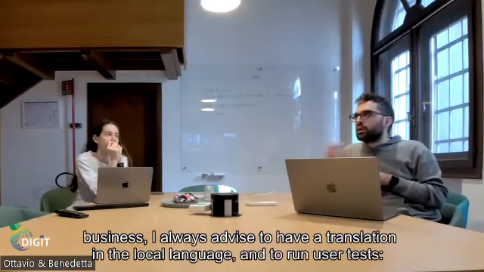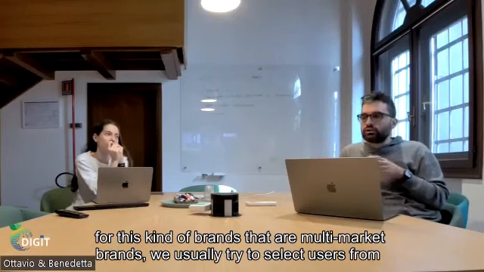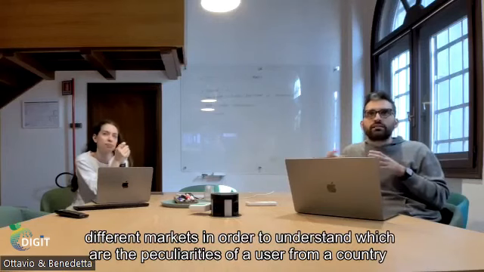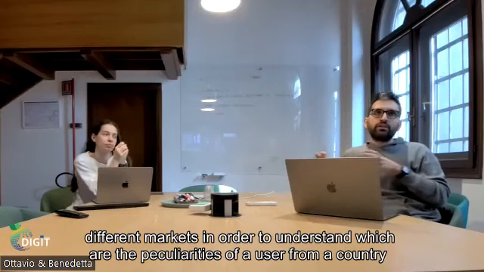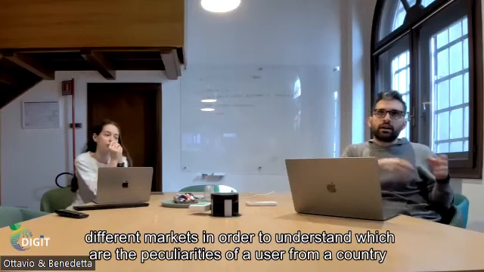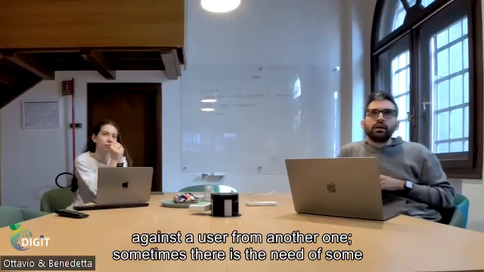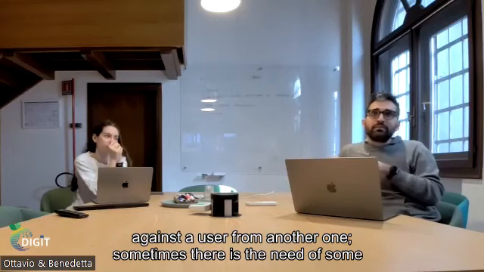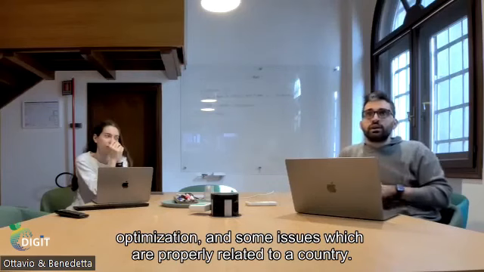And also, when running user tests for this kind of multi-market brands, we usually try to select users from different markets in order to understand the peculiarities of a user from one country against a user from another one. So sometimes there can be some optimizations, some issues that are properly related to a country.